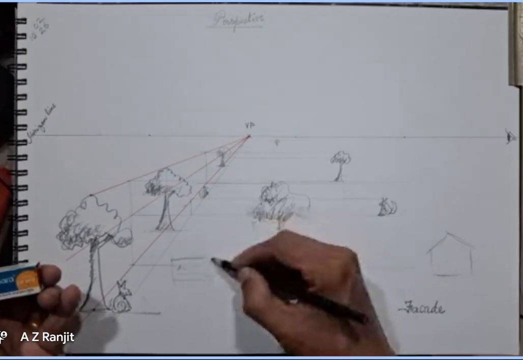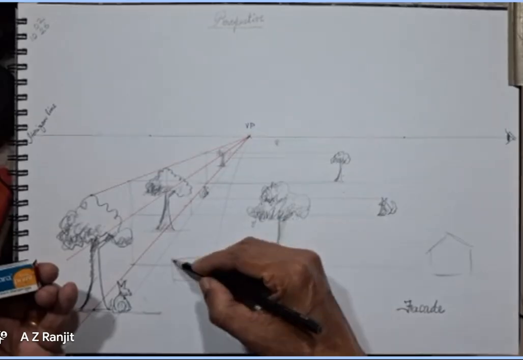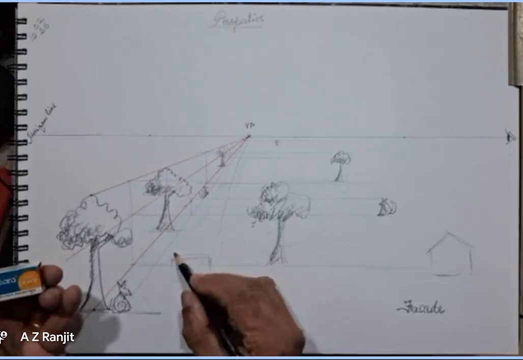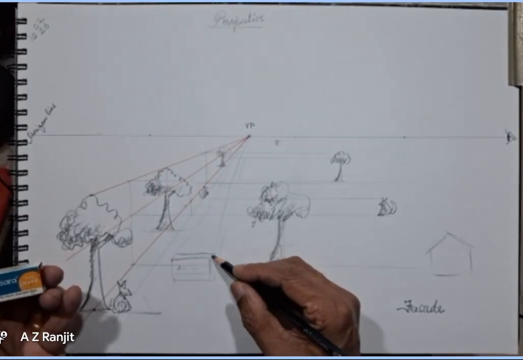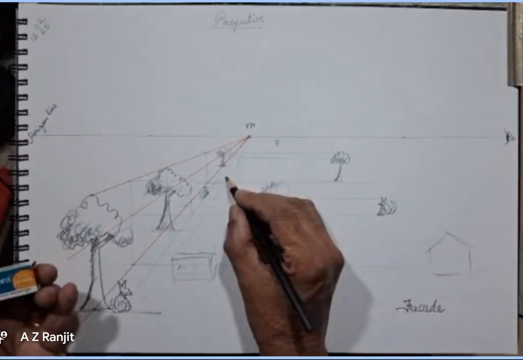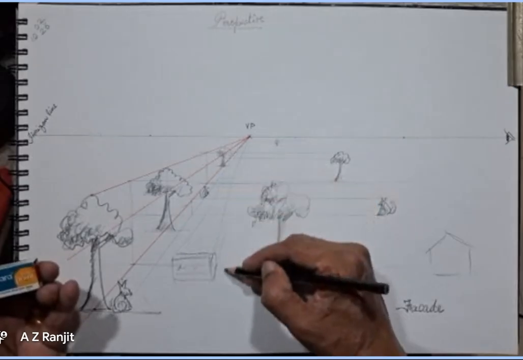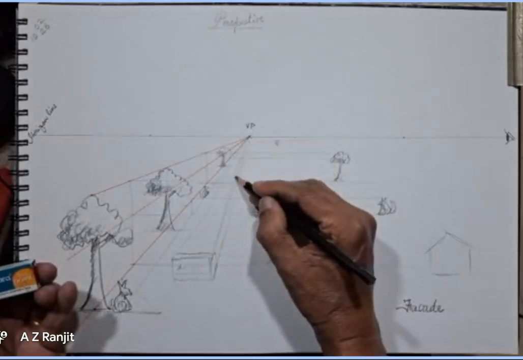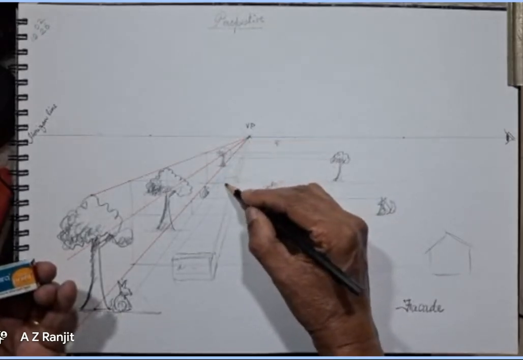We connect it to the vanishing point, right? We have drawn the top, we have drawn the side. The object is drawn. We want to draw the same thing here. If it is drawn properly, we draw the line there. That's the facade.